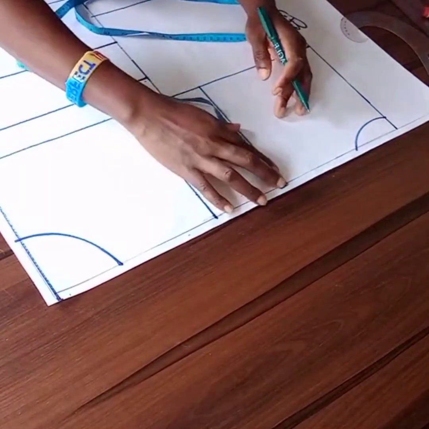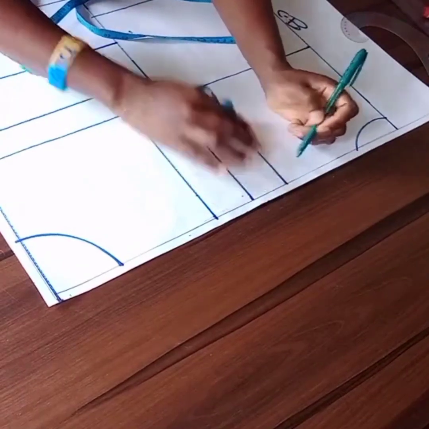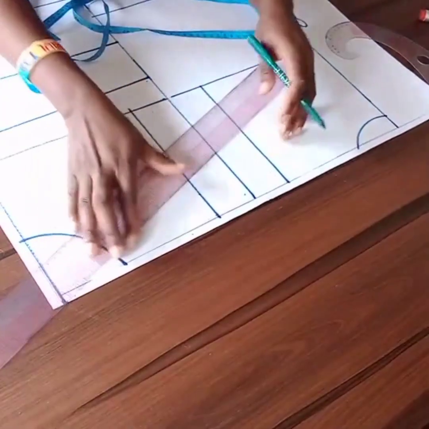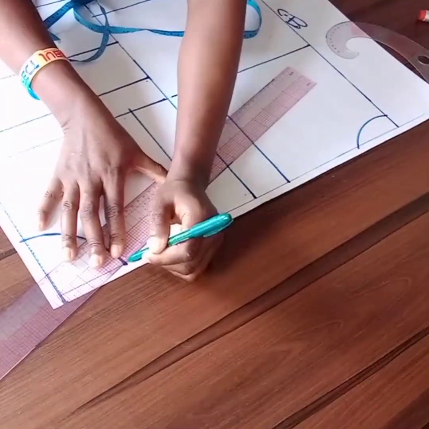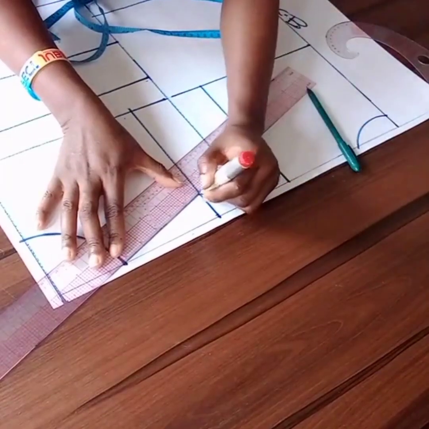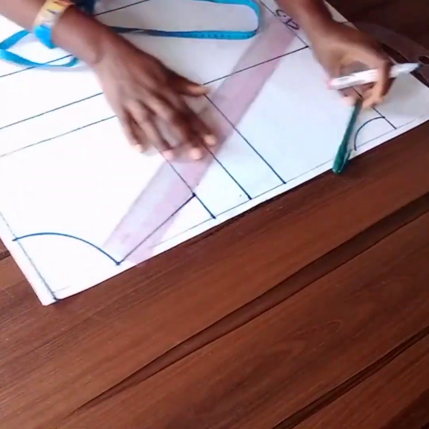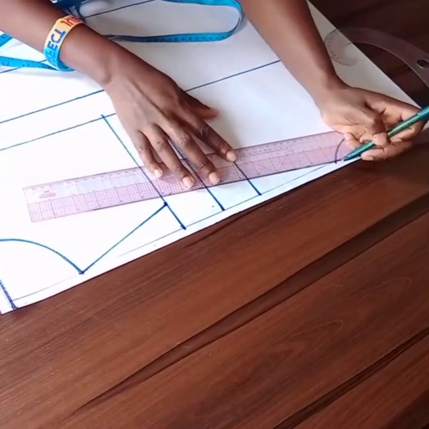Then for the back, we'll be coming down by 1 inch. Then you connect it straight to the neckline. Let me use my marker pen also to make it more visible. Same for the back, connect it to the neckline.